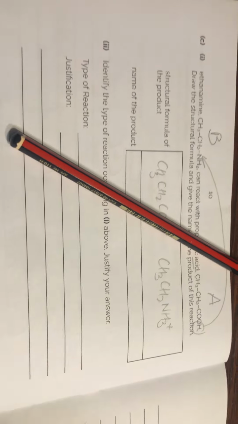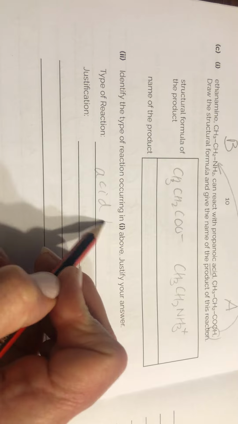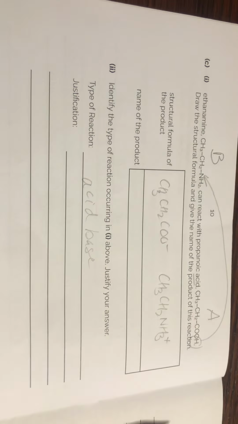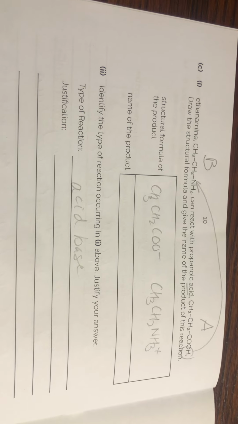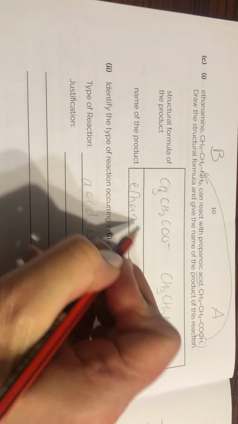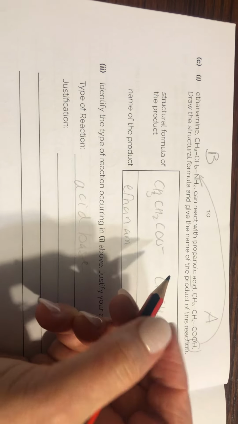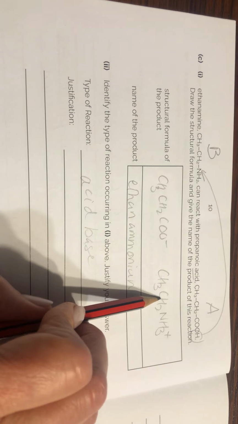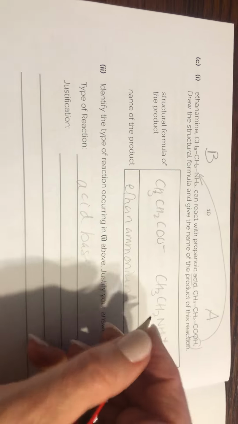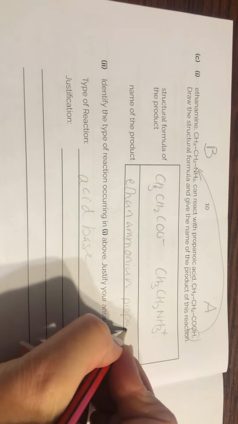And I'm just going to finish that off. The type of reaction is acid-base, and you need to talk about proton donation in that acid-base. And the last thing is the name, and that name is really bad. Like, honestly, ethanammonium. That's the positive one. Ethanammonium propanoate. Honestly, don't even bother about it. I think it's a stupid question.